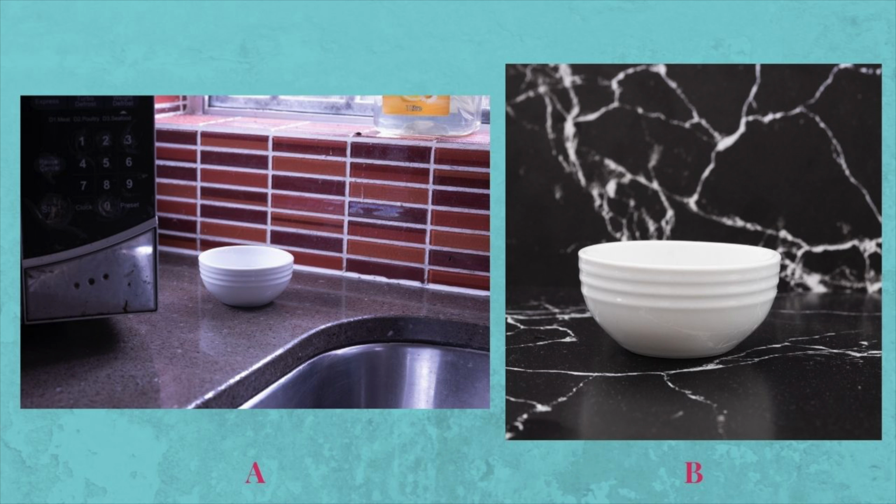Mistake number 2 is not thinking about the background. Every part of your image is important. This includes what is in the background. If your background is busy or cluttered, it is going to take attention away from the product. Here are a couple of example photos.